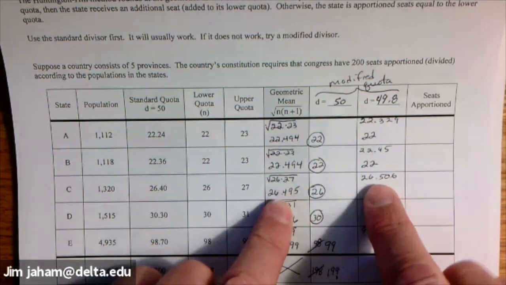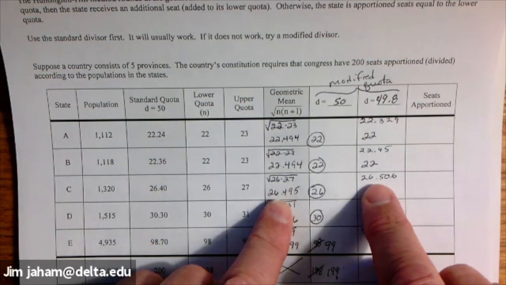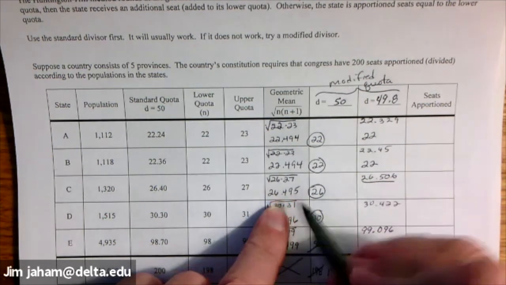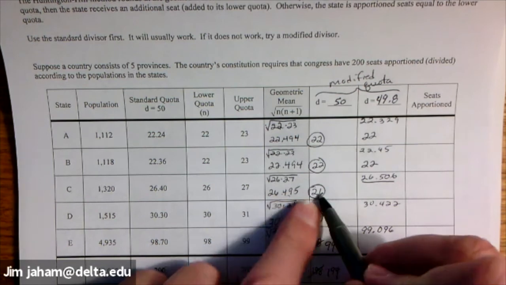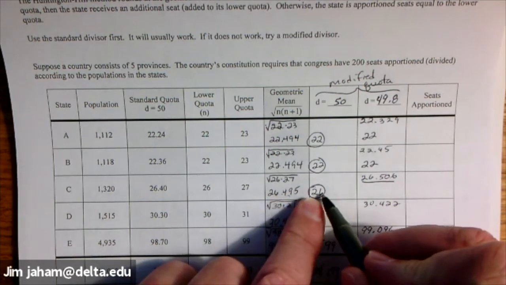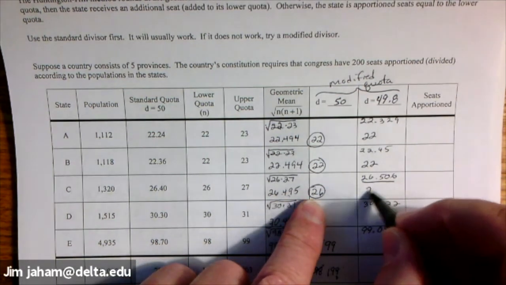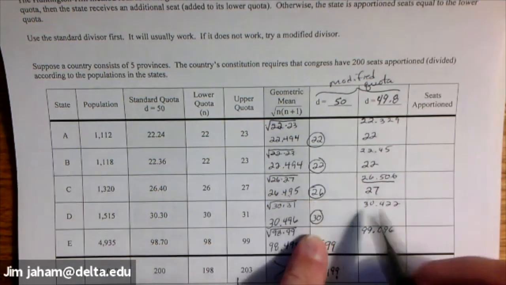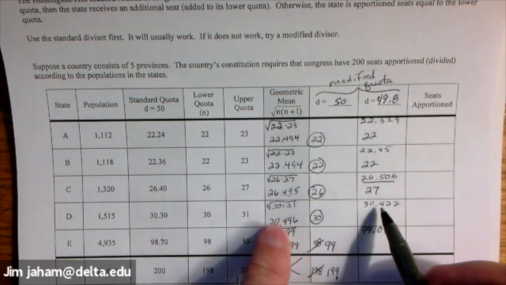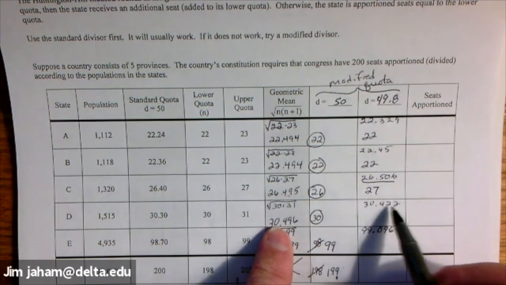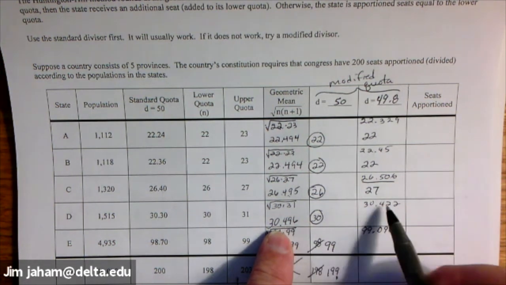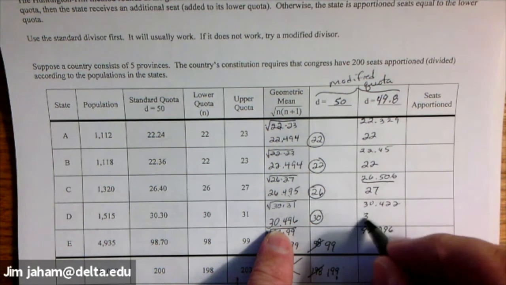In the next one, we have 26.506 compared to 26.495. Well, this number is larger than this one. So instead of allocating 26 seats to state C, we're going to bump that up one and go to 27. Is 30.422 larger than 30.496? The answer is no, it is not. So we keep this one at 30.